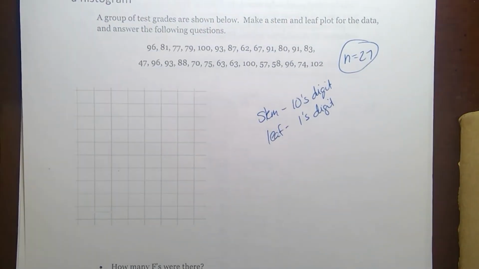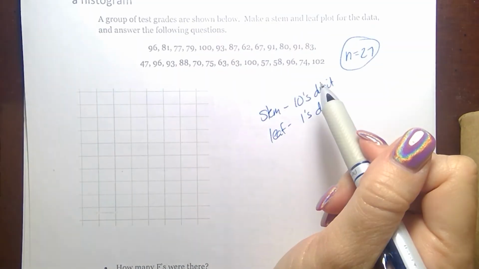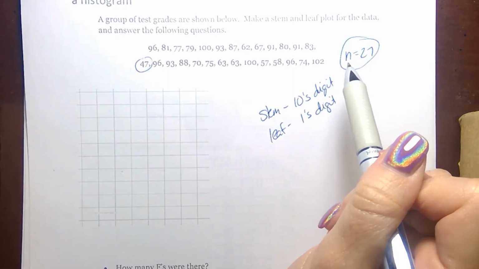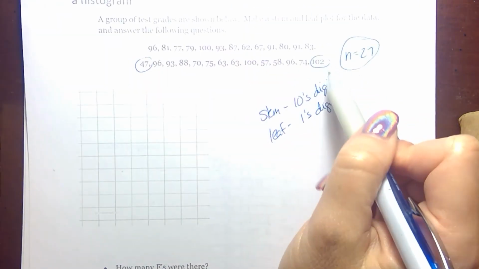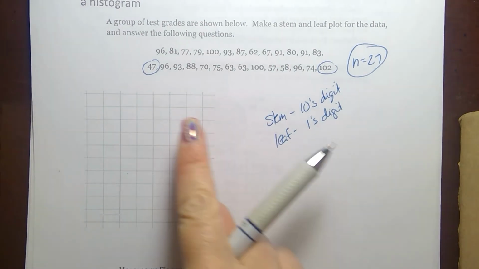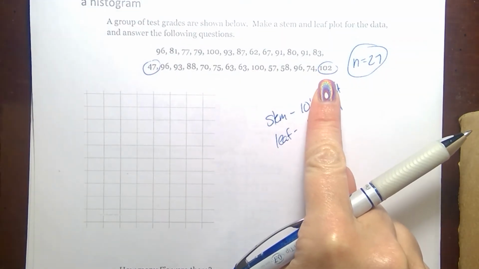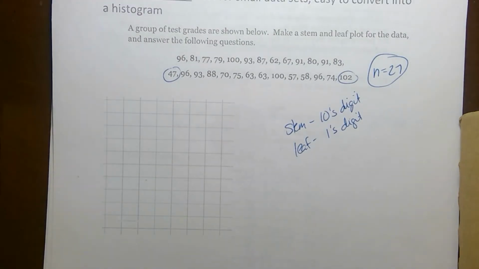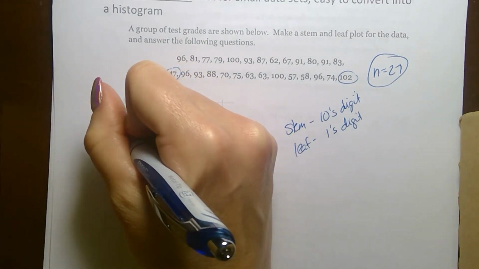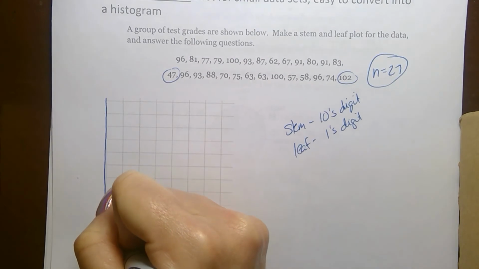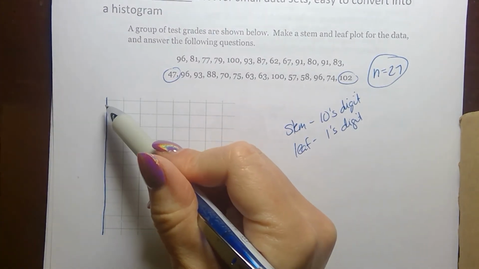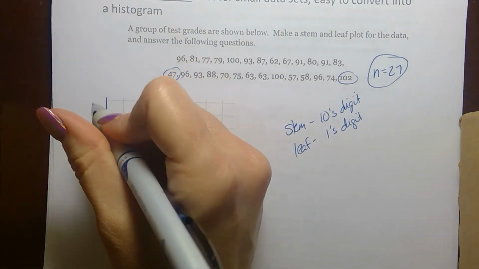All right, so what's my lowest grade? Well, my lowest grade looks like a 47. My highest grade's 100. Oh, no, 102. My highest grade's 102. So I need stems from the 40s to the hundreds. My stems are going to go over here on the left. So I'm going to divide this off to show that my stems are going to be over here on the left. We're going to go from least to greatest, from top to bottom. And we're just going to start here.